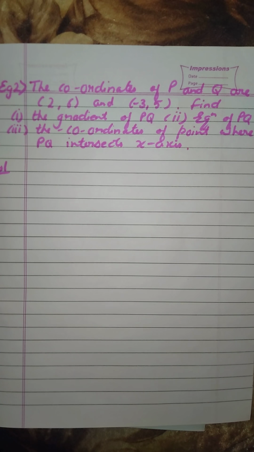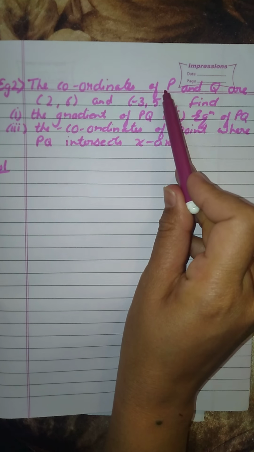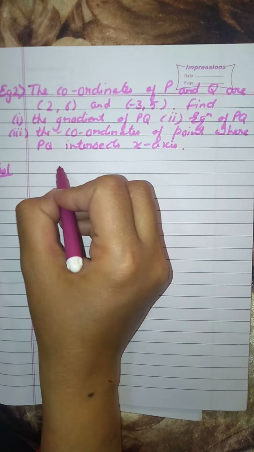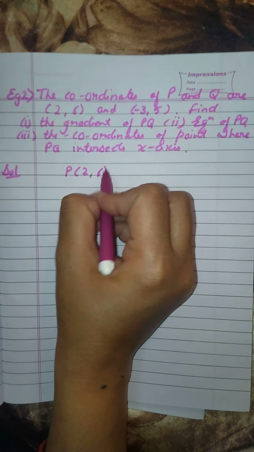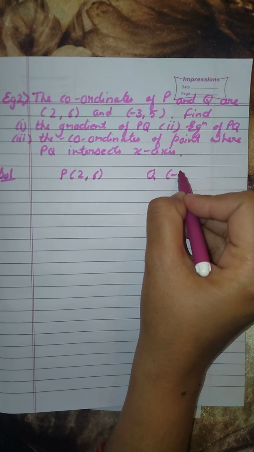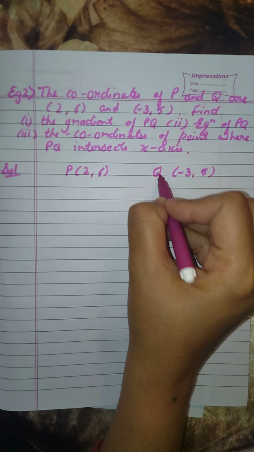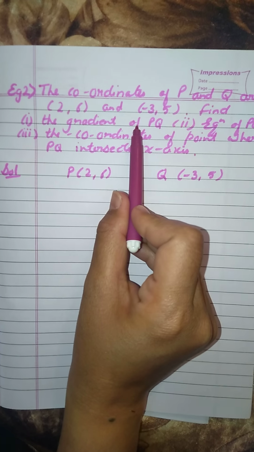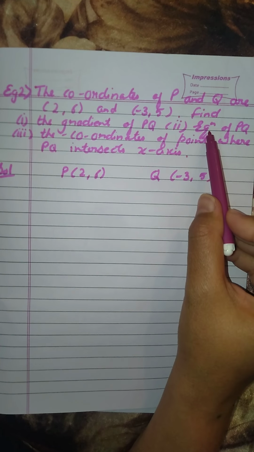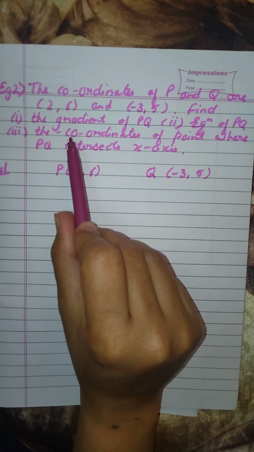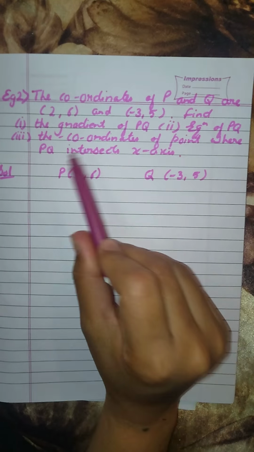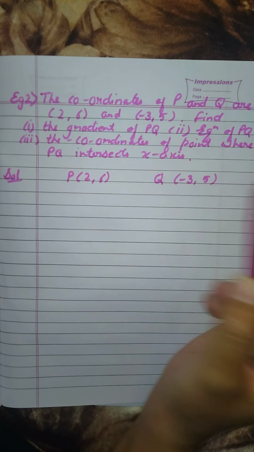Second example, we are given coordinates of point P and Q. Point P has coordinate 2, 6. Point Q has coordinate -3, 5. First part, find gradient of PQ. Second part, equation of line PQ. Third, the coordinates of point where this PQ line intersects x-axis.